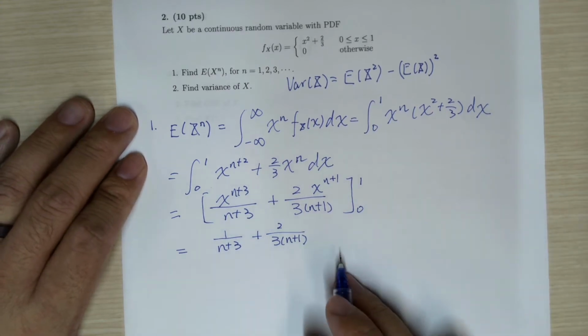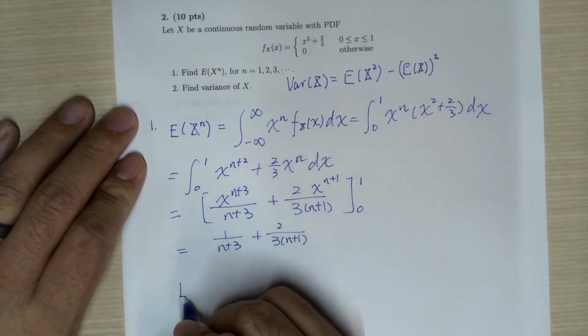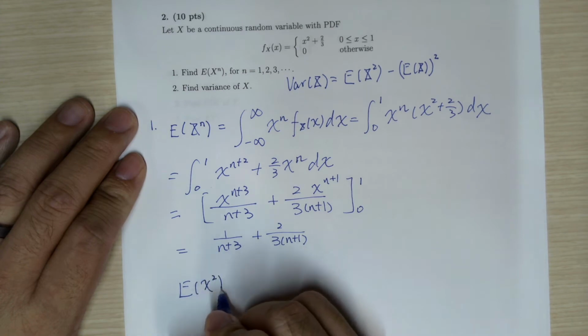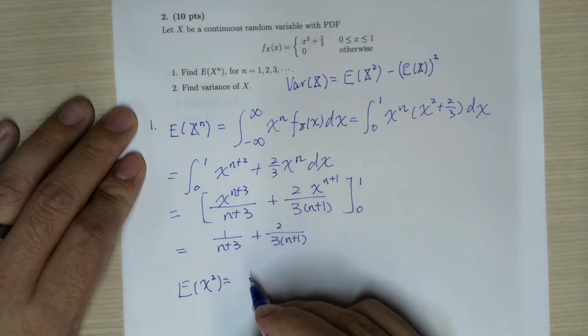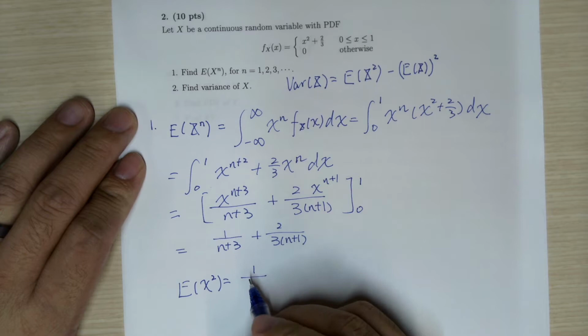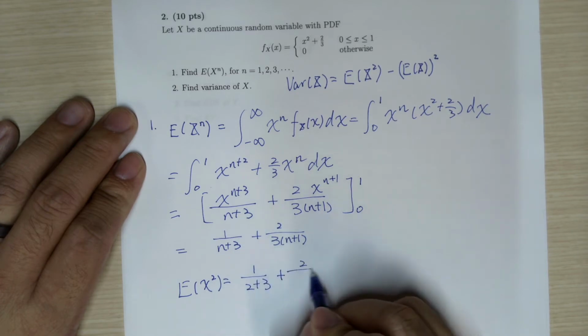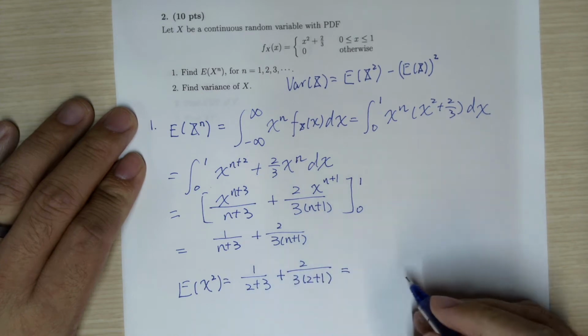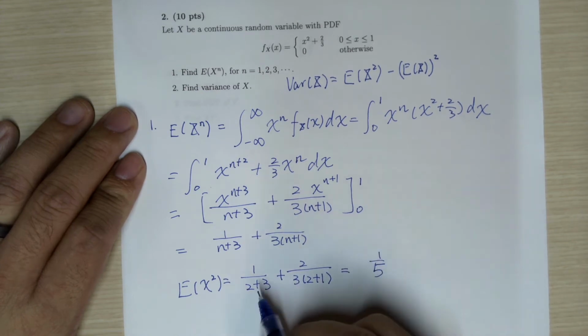Now, when we got this piece, the expectation of x squared, which is when n equals 2, is 1 over 2 plus 3 plus 2 over 3 times 2 plus 1, which is 1 over 5, right?